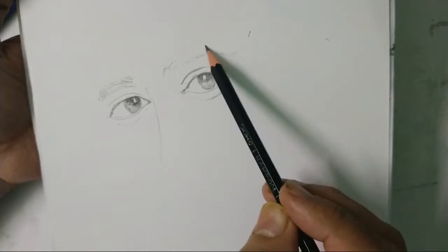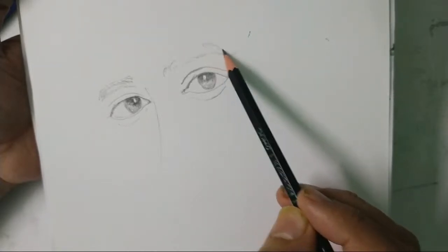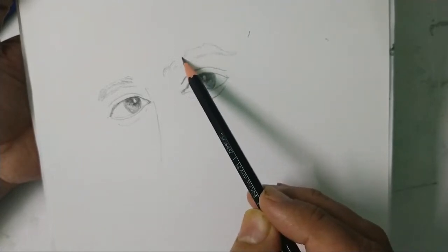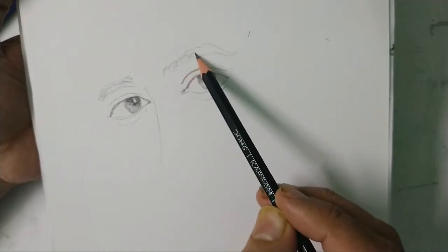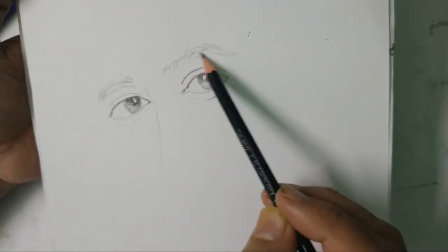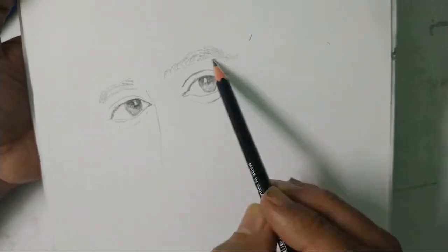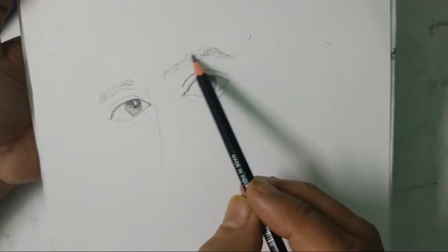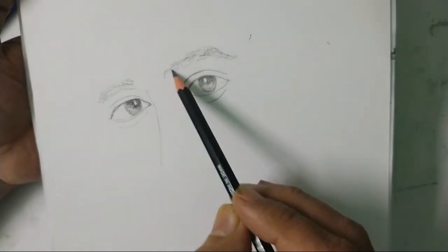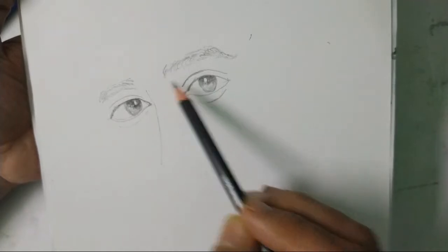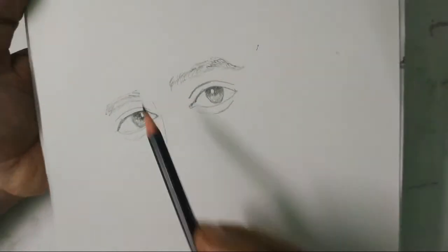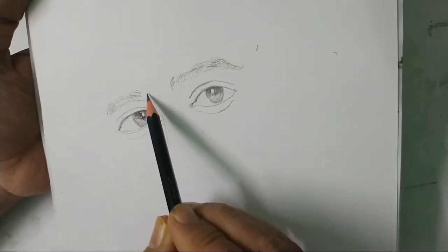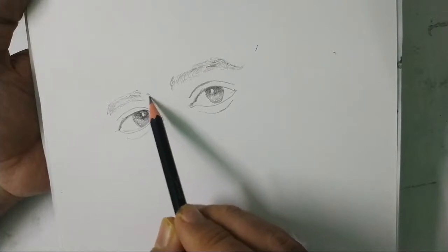Now in women, in sketching of a woman, the eyebrows are angled, and this portion of the eyes are done. Now this area of the eye is on the right side of the nose, so it is slightly hidden.